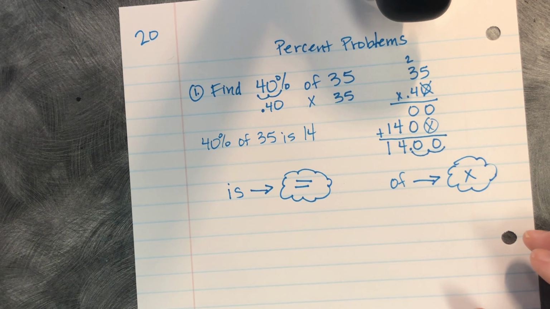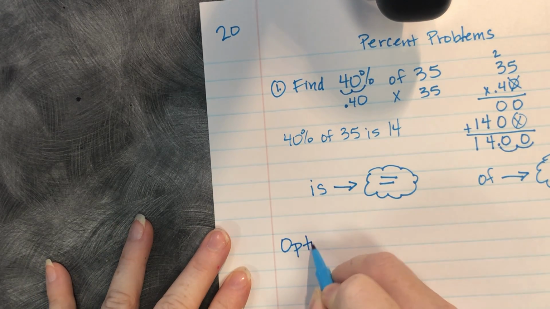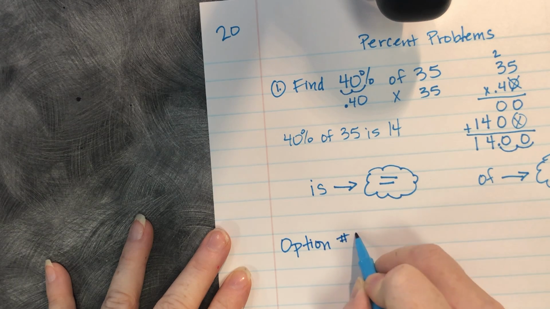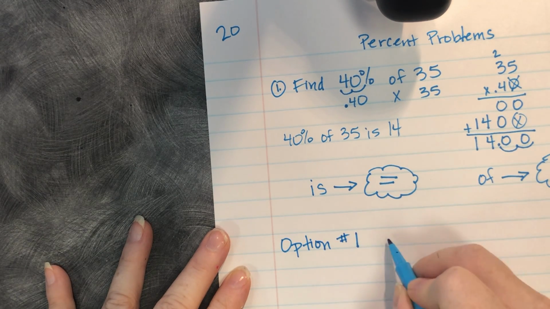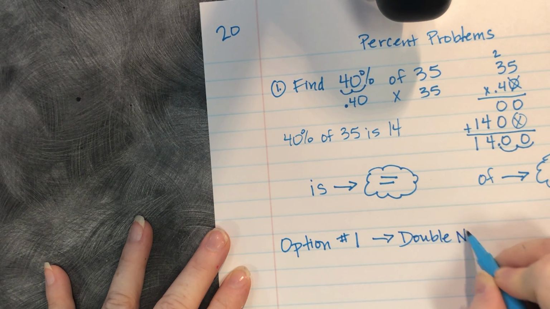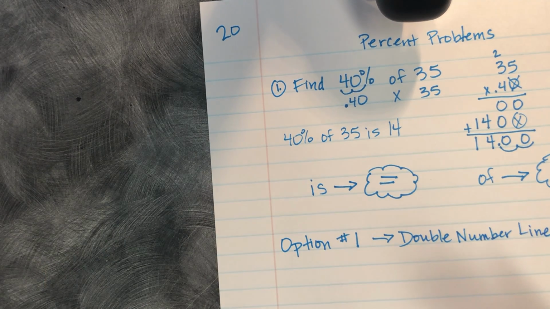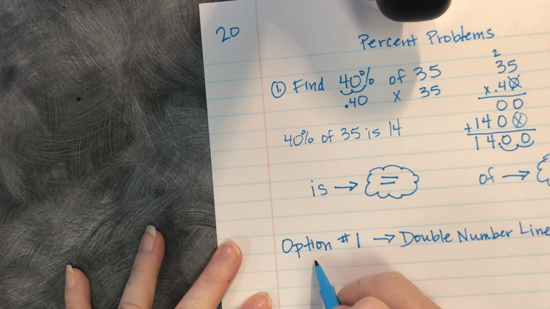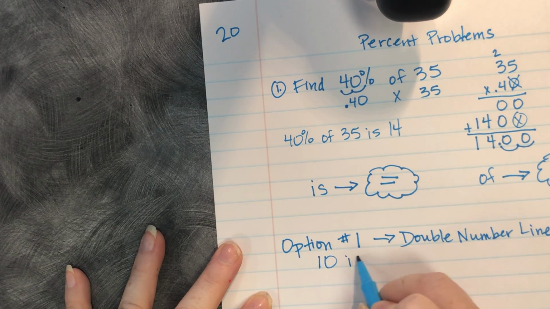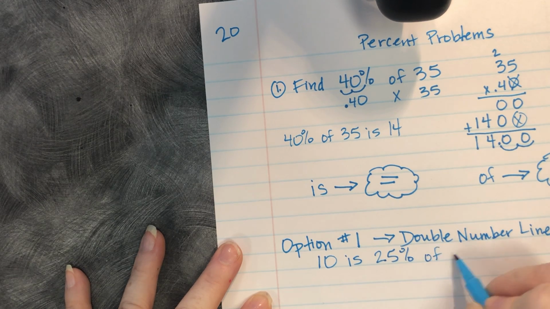So let's look at this first one now, and let's see how this is going to look. Now we have 2 options for this method that I'm going to show you guys. So option number 1 is to use a double number line. You guys saw that double number line last week. This one's going to look a little different, still the same concept, but a little bit different. So let's say that I asked you something like this. I said 10 is 25% of what number?